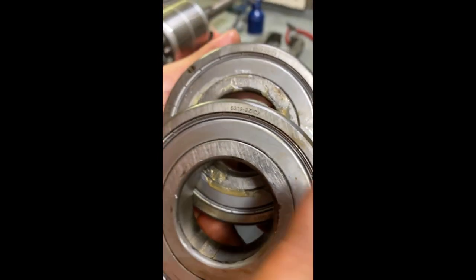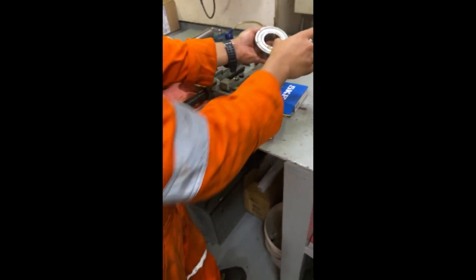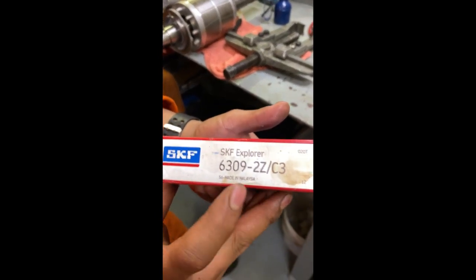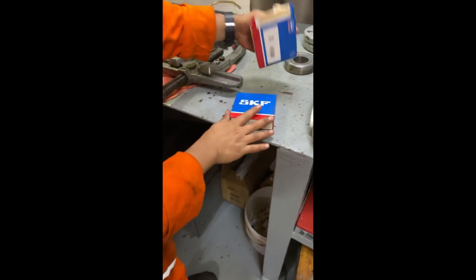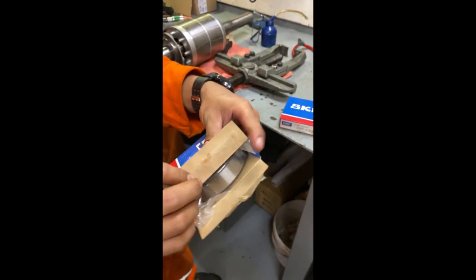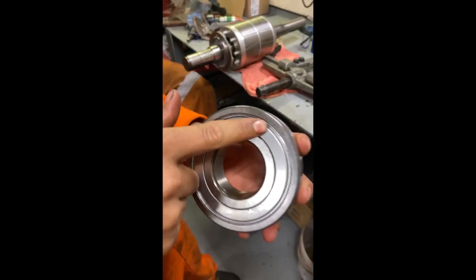Next step, we will show you now how to install the bearing in two methods: first, by heating up, and then by hydraulic press. Make sure to use the bearing recommended by the manufacturer for any pump or electric motor.